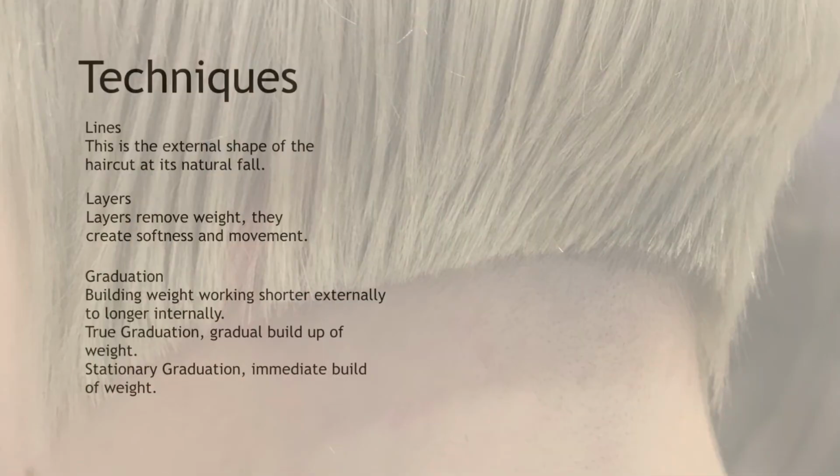Step 2, techniques. Again, there are only 3 techniques: line, graduation, and layering. A line is the external shape of the haircut, cut on natural fall.